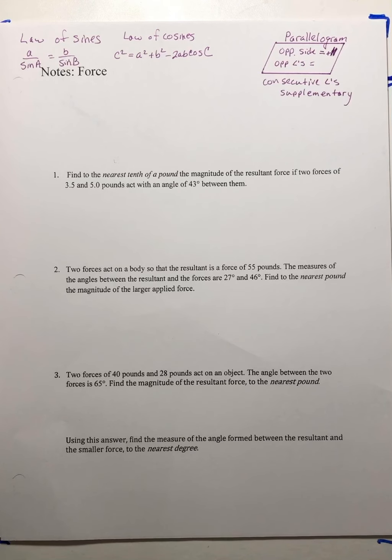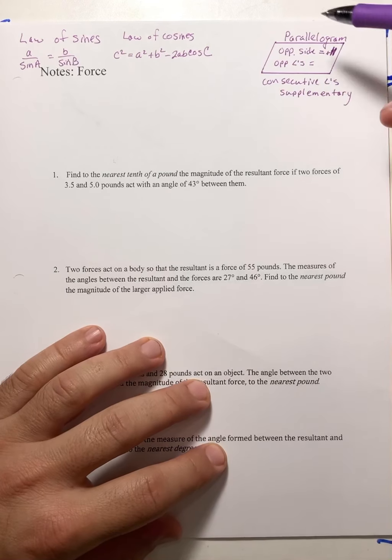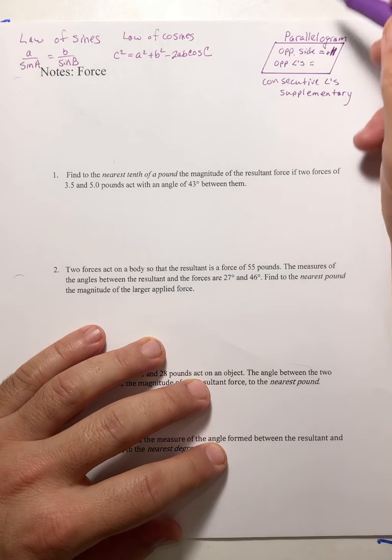Hello class, today we're looking at force problems that deal with law of sines and law of cosines. So yes, this is a physics topic, but we can use law of sines and law of cosines to solve force problems. All right, so a little bit of prior knowledge. Today we're going to be drawing parallelograms.